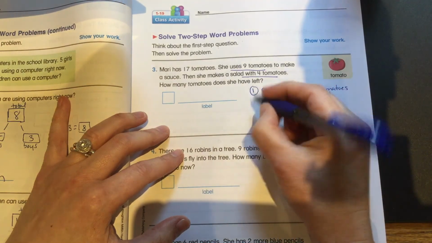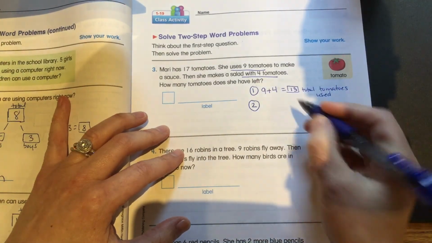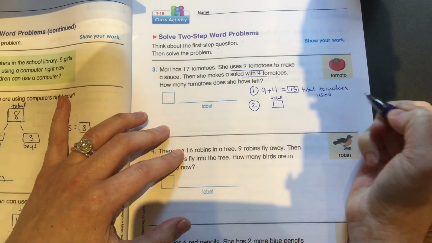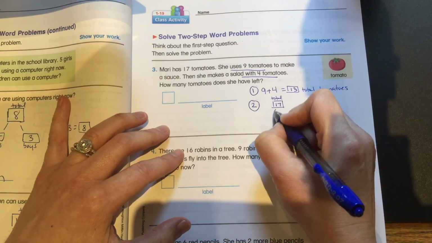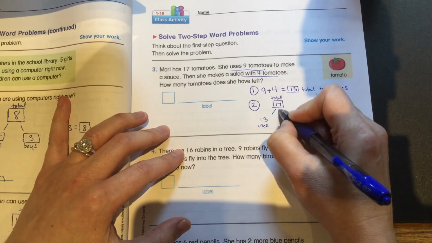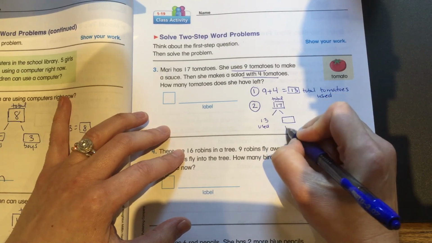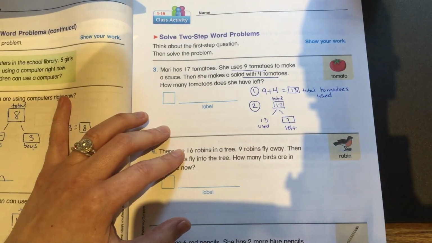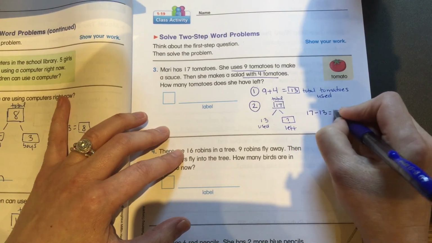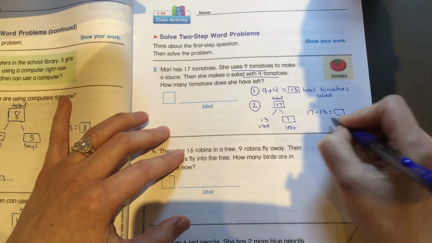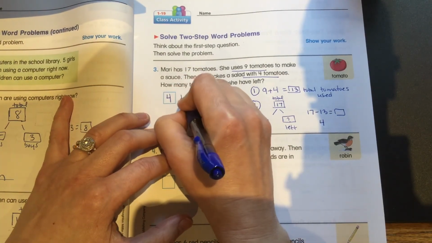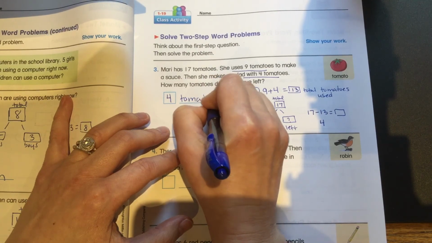So to figure out how much she has left, I'm going to draw a little math mountain. So this was her total, which was 17. Then I know that she used 13. And I'm trying to figure out how many she has left. So I have 17 minus 13. And I know that that is 4. So she has 4 tomatoes.